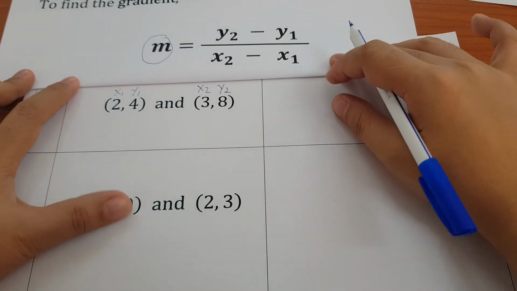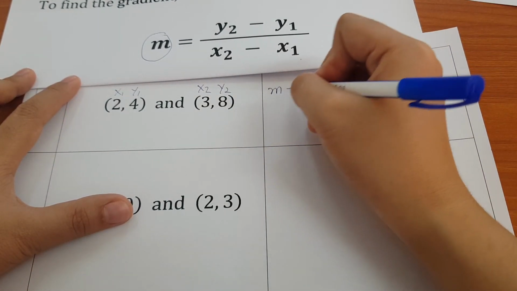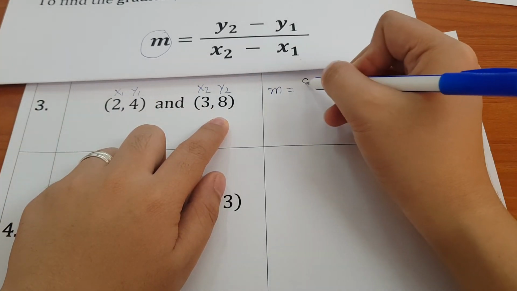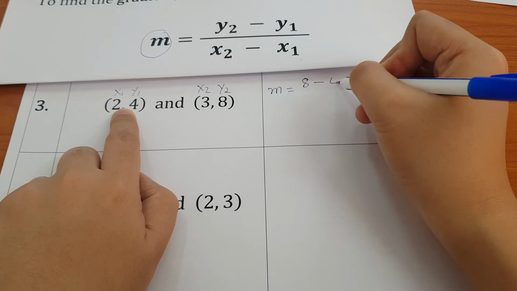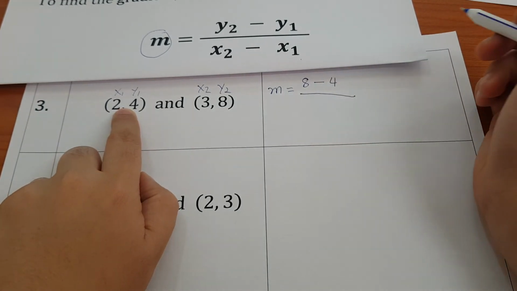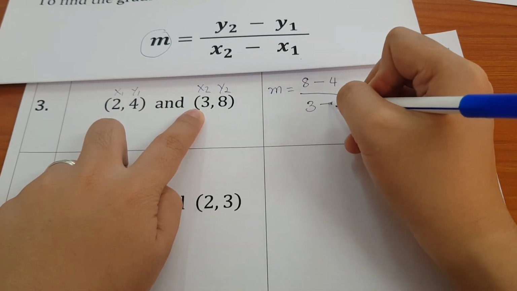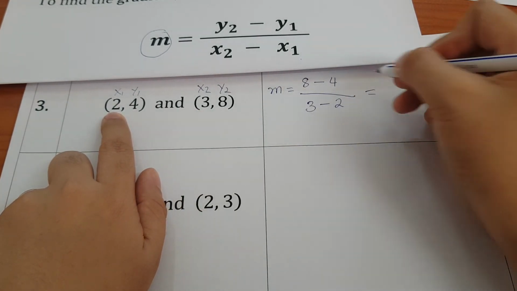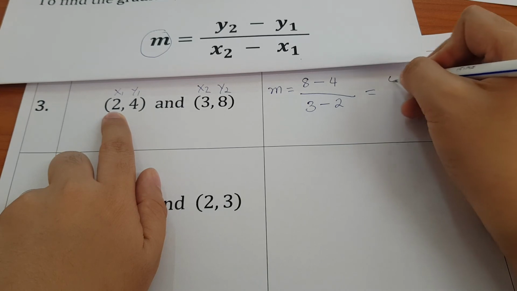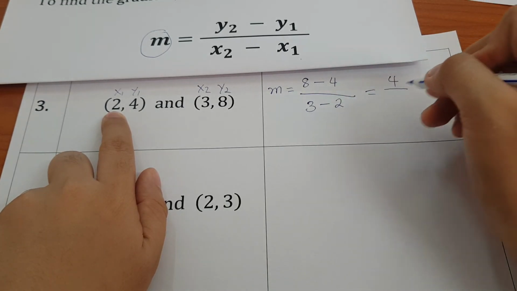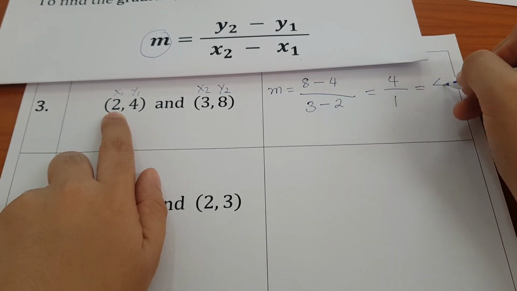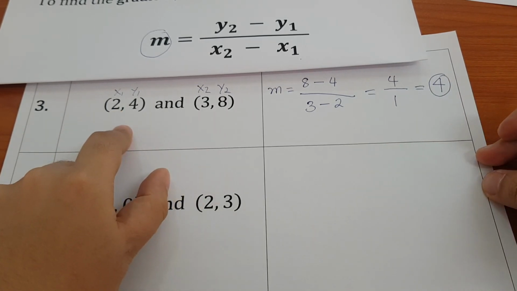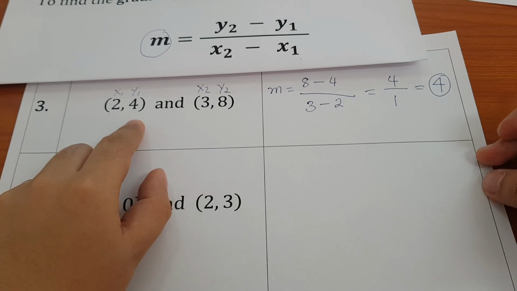So how do we find the value of m? We apply the formula: y2, which is 8, minus y1, which is 4, over x2, which is 3, minus x1, which is 2. Simplifying, 8 minus 4 is 4, and 3 minus 2 is 1, so it is simply 4. The gradient of the line joining these 2 points is 4.